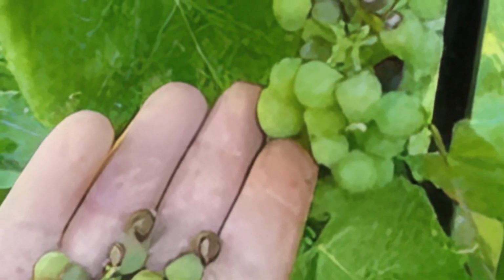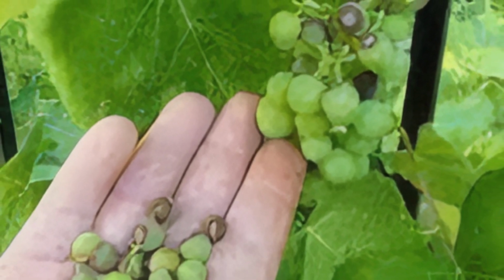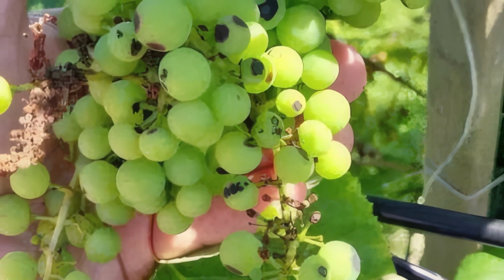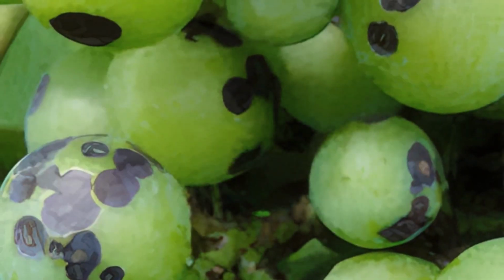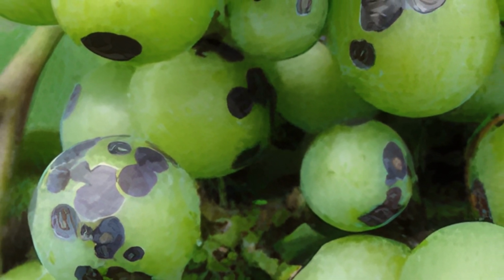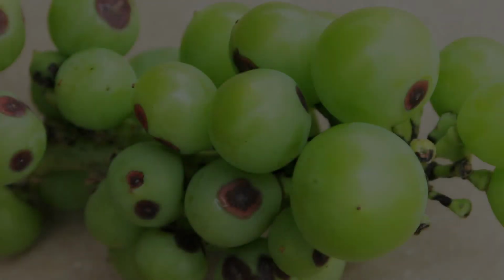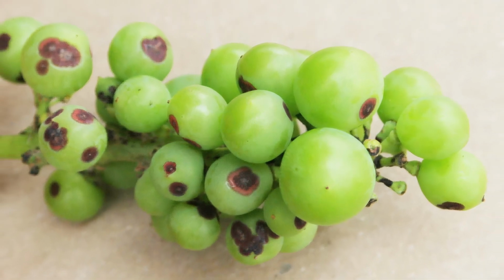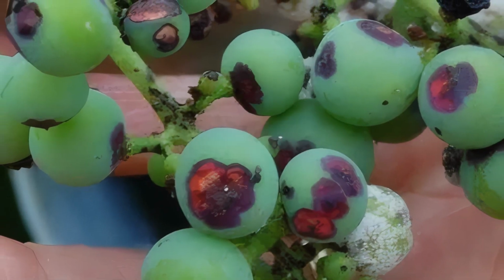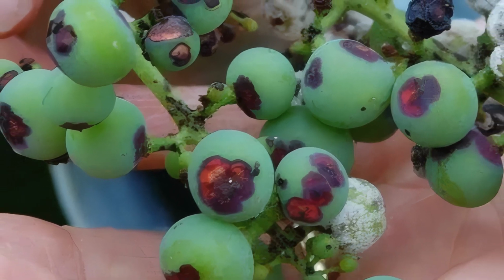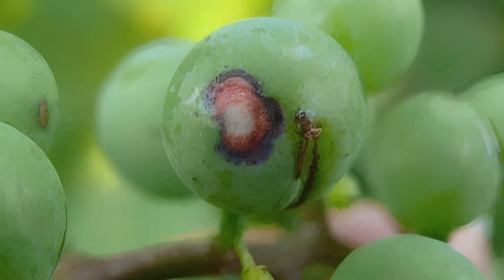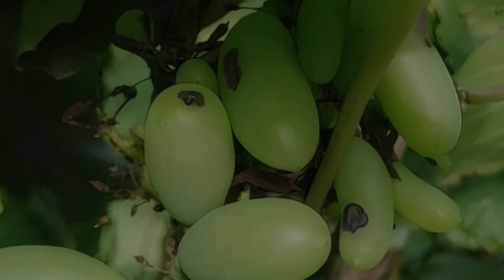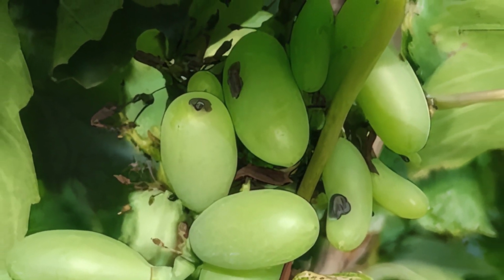Elsinoe ampelina survives the winter in infected shoots and vine bark. During spring, the fungus produces spores that are spread primarily by splashing rain and wind to young leaves and shoots. Extended periods of leaf wetness, typically 12 hours or longer, combined with temperatures between 2 degrees Celsius and 32 degrees Celsius, create ideal conditions for infection. Warm, humid weather accelerates disease development, while cooler temperatures slow fungal growth. Severe infections can lead to premature leaf drop, reduced fruit quality, and significant yield losses.